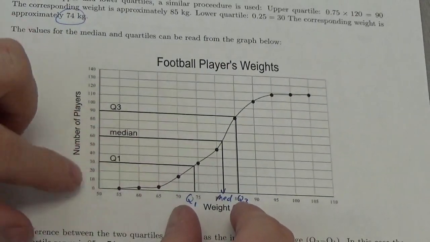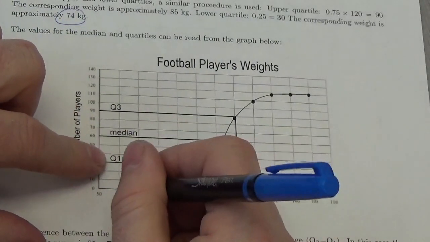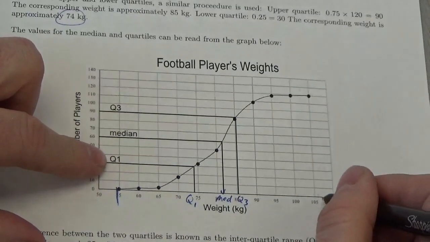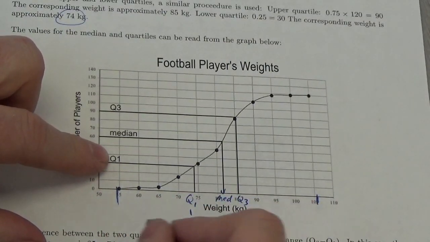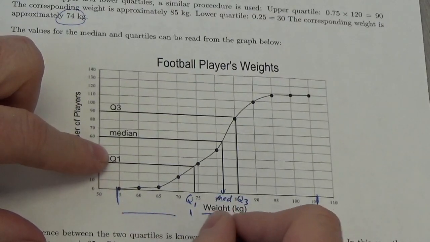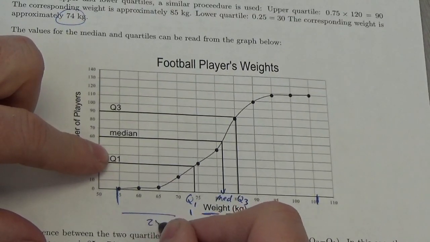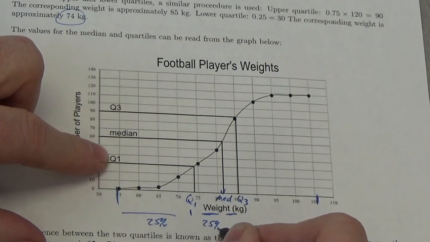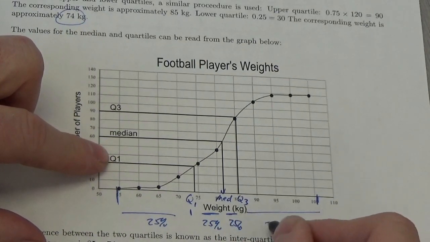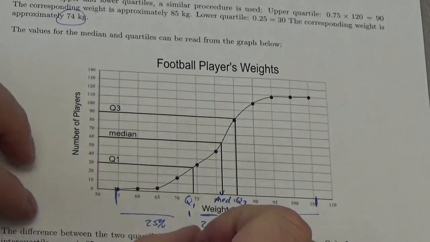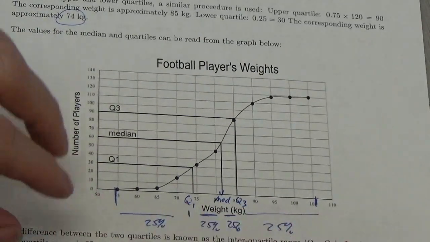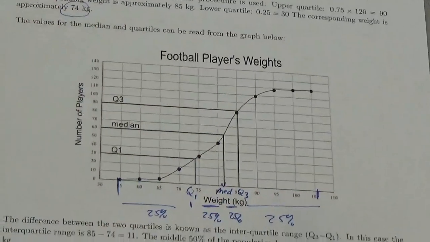Okay, and just by looking at how it's spread out from our minimum value out to our maximum value, we can see where the first quartile is. So this is 25%, this is 25%, so 25, 25, 25%, and then 25%. Well, this gives us a sense of how the data is spread out, where it's clustered and where it's more widely distributed, okay?